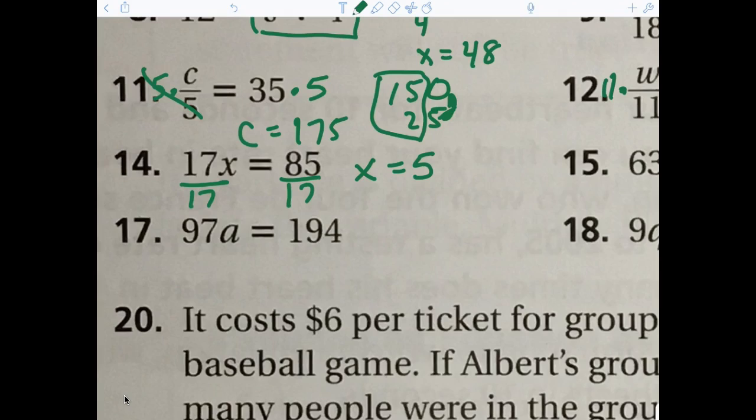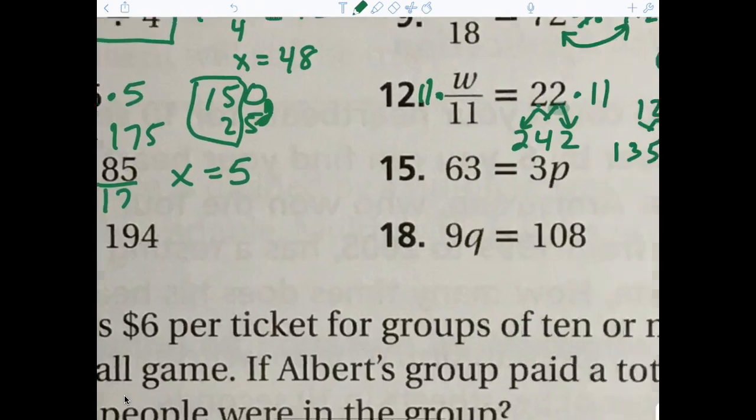Now, if we want to double check ourselves, what's 5 times 10? 50. What's 5 times 7? 35. 50 plus 35 is 85. We are awesome. That's right. I like that. All right, here we go.